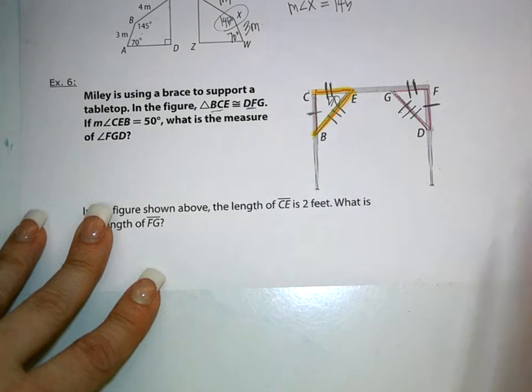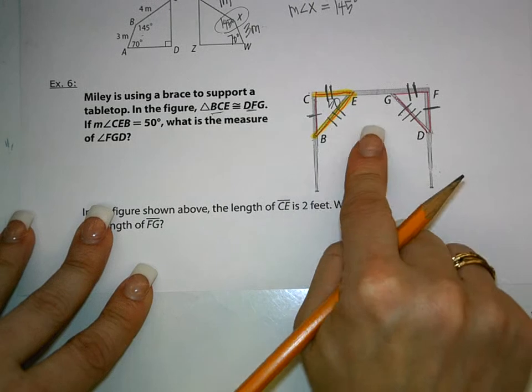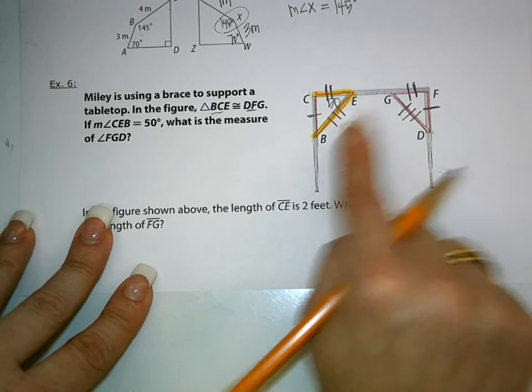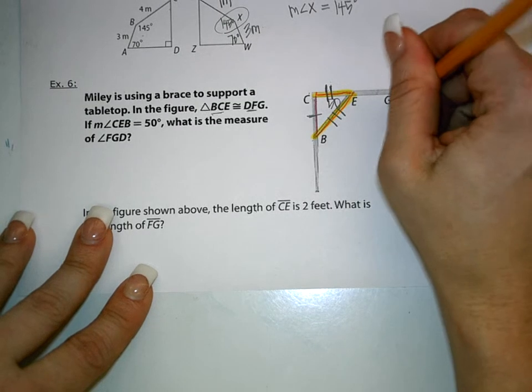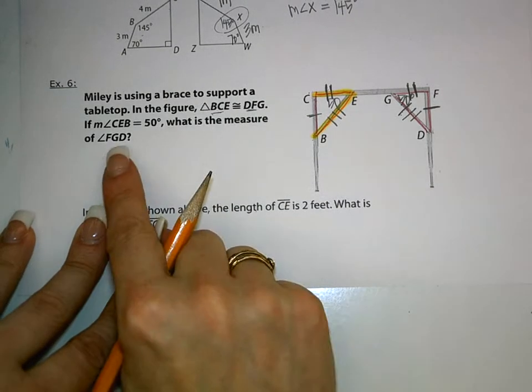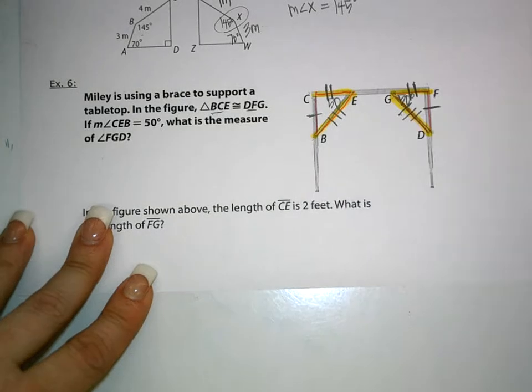So now you just have to figure out, where does the 50 go? The 50 is in between the sides of the tick marks of 2 and 3. So in between the tick marks of 2 and 3, 50 degrees. And then check to see, did we answer our question? What's the measure of FGD? So FGD is 50 degrees.